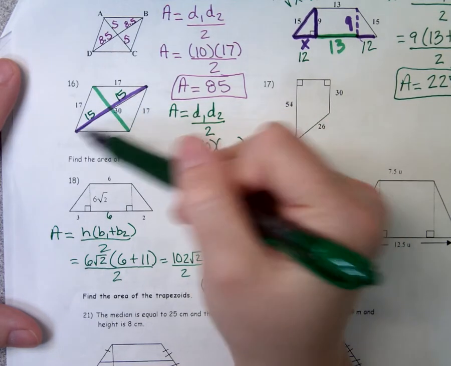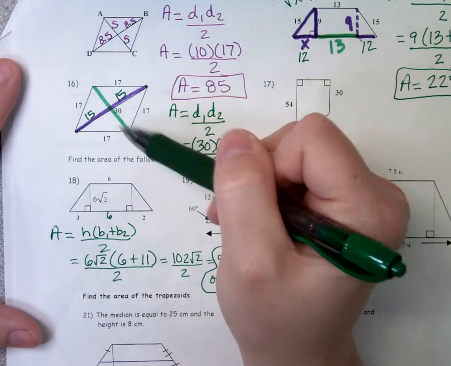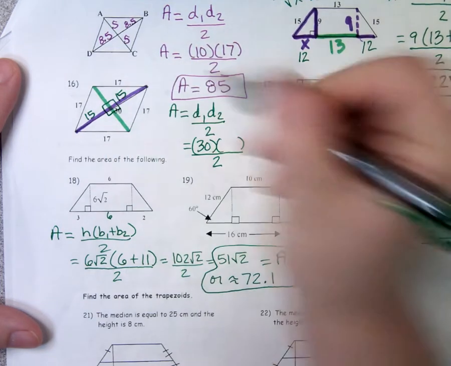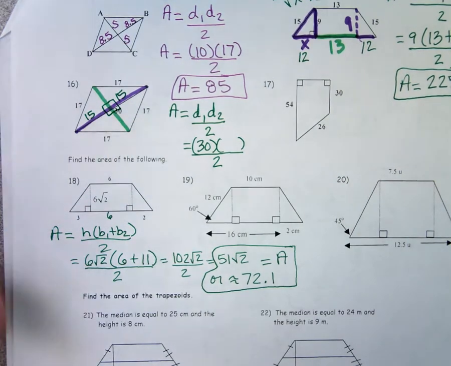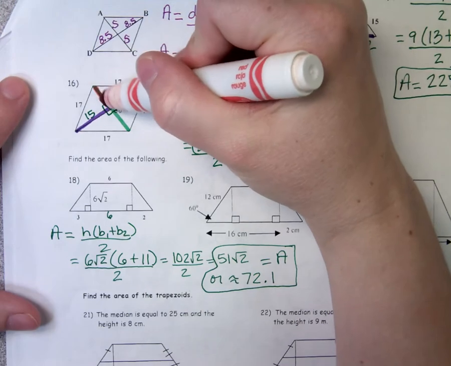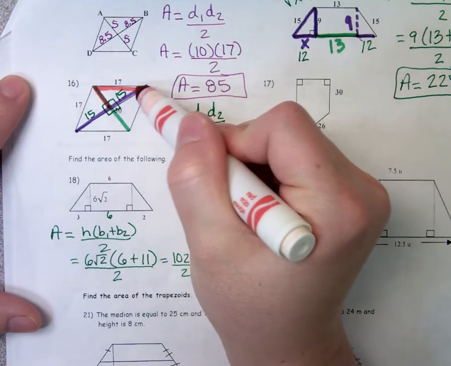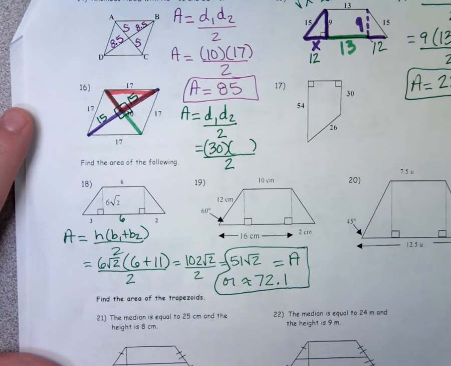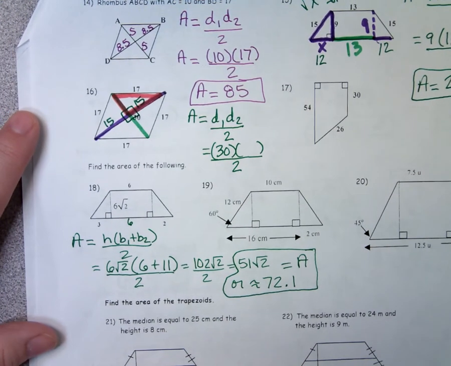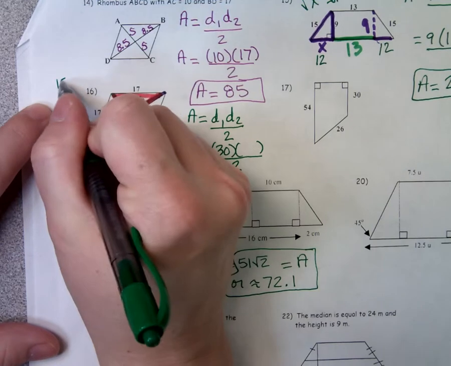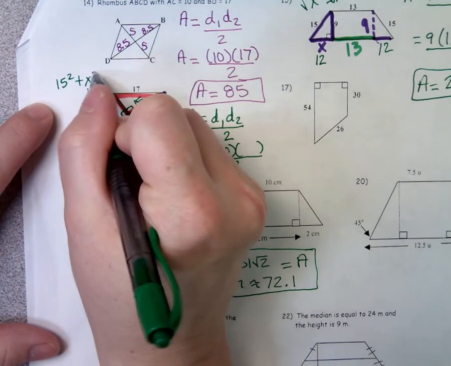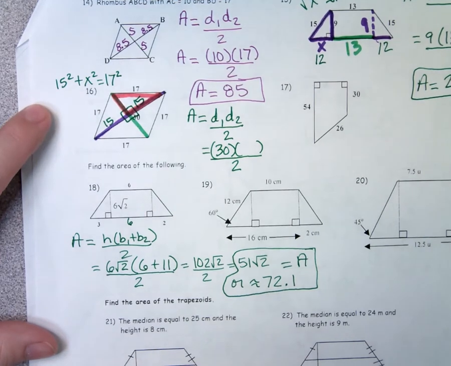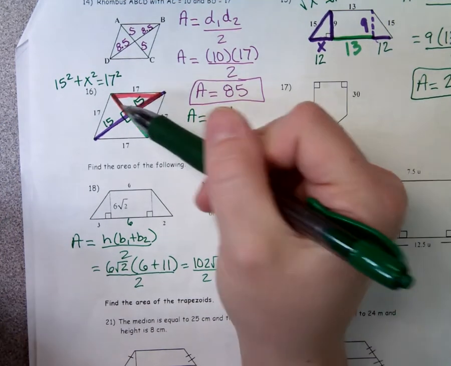I also know something else. Whenever you have a rhombus, diagonals do something else. Do you remember? They make right angles. They form 90-degree angles in the center. So if I am trying to figure out this length right here, then what would I do? Pythagorean theorem. What would it look like? 15 squared plus x squared equals 17 squared, or x squared plus 15 squared equals 17 squared. Okay, take a second and figure out what just x is.